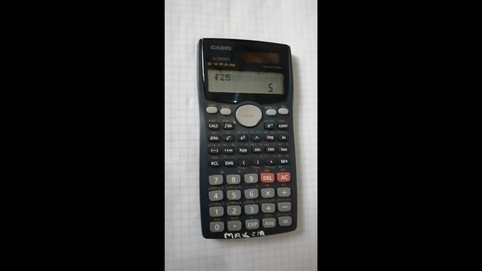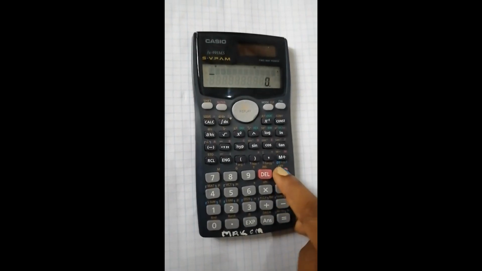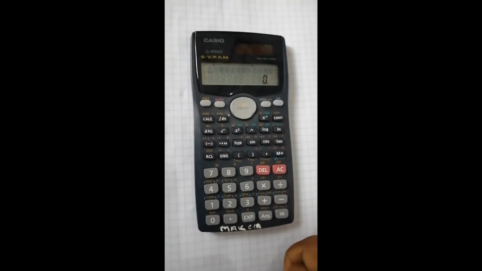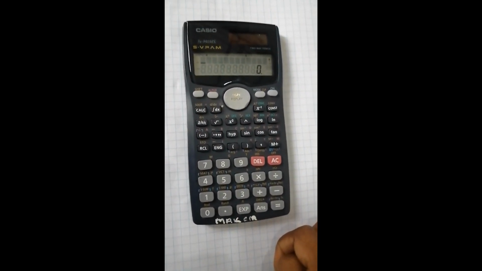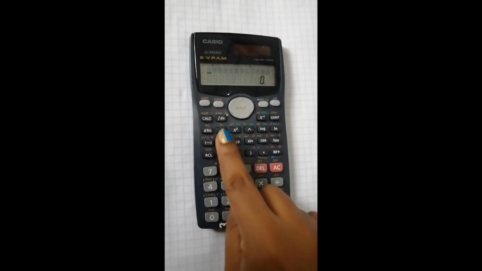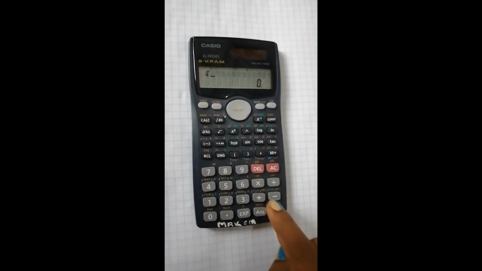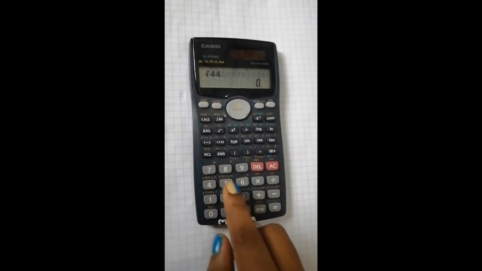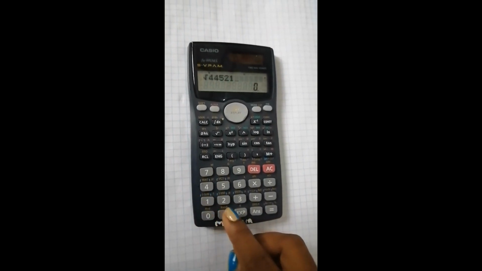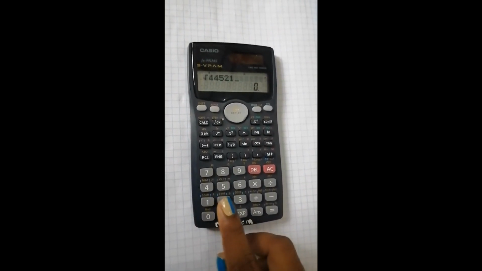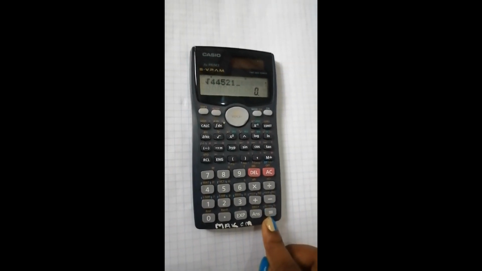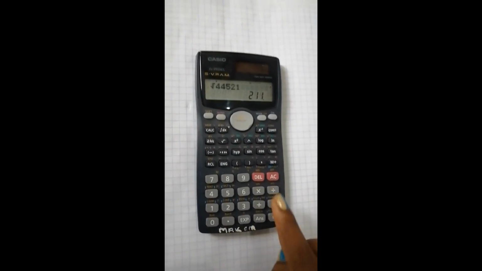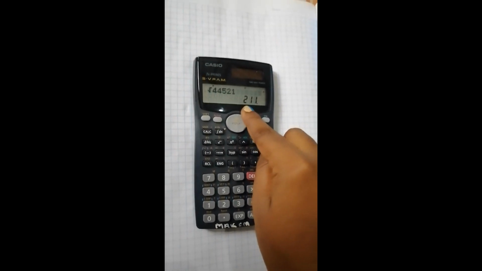Second example, square root of 44,521. At first, we should press the AC key to clear the screen. Then square root of 44,521. At first, you should press the square root key. Then the number 4, 4, 5, 2, 1. 44,521. Now to obtain the answer, you should press the equal sign. Then the answer is 211.